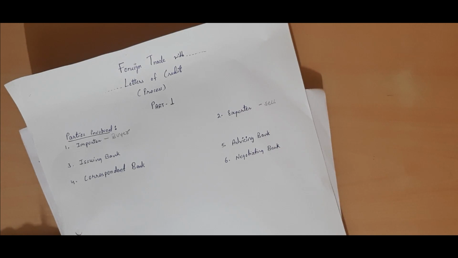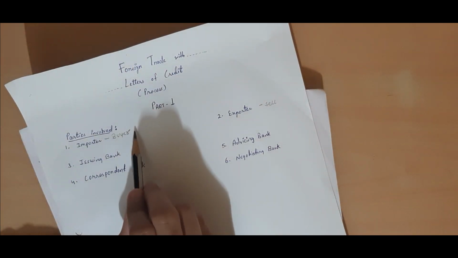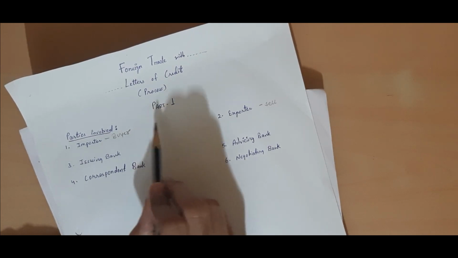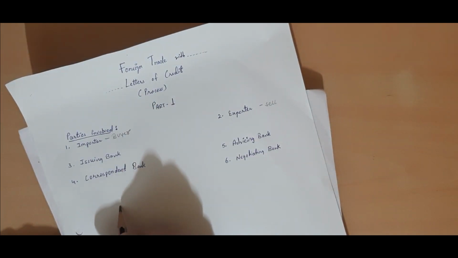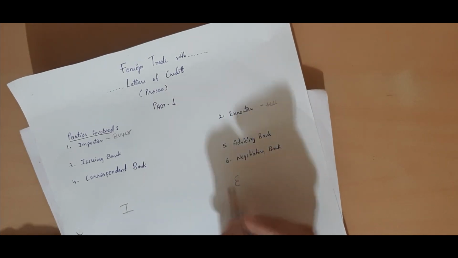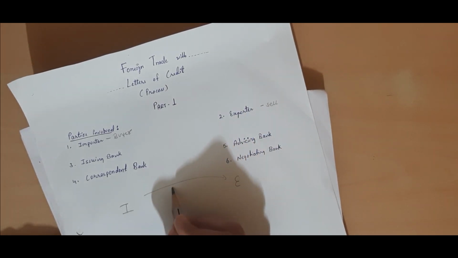So here one party, the buyer or importer, approaches the seller or exporter because he wants to purchase the goods which the exporter is selling. Importer will go to the exporter and place an order.